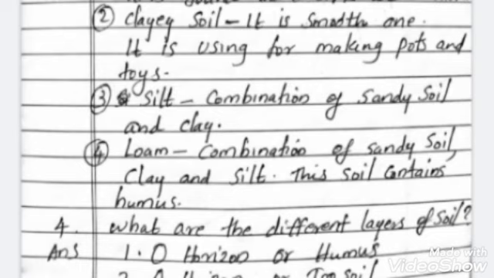Question 3. What are the main types of soil? Describe each briefly. The first one is sandy soil. Sandy soil is rough soil. It is found in deserts and seashores. The second one is clayey soil. It is a smooth one. It is used for making pots and toys.